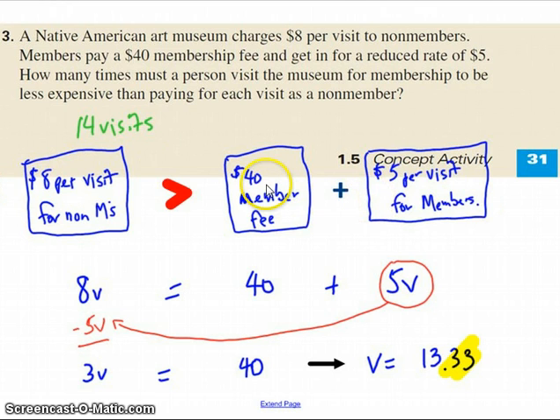You can always double check that by plugging this in. Try 8 times 14 right here, and 40 plus 5 times 14 right here, and you'll find that 8 times 14 is a larger number, and this becomes the better deal.